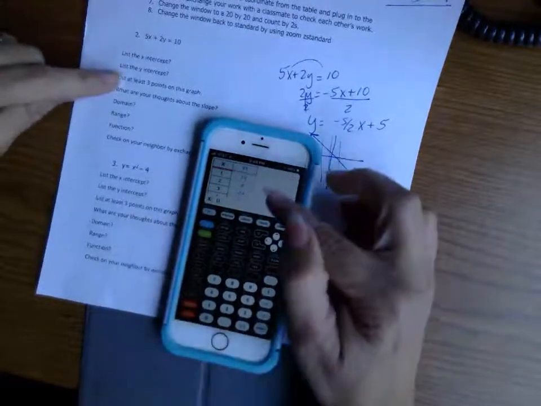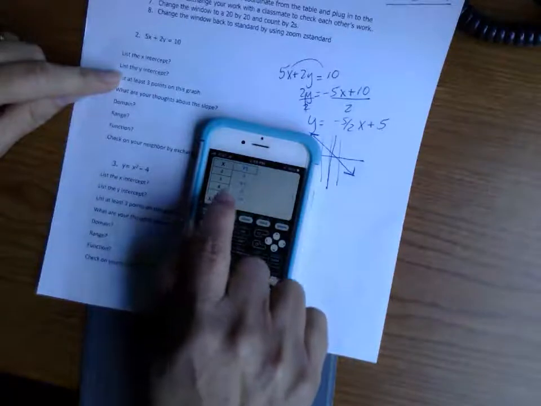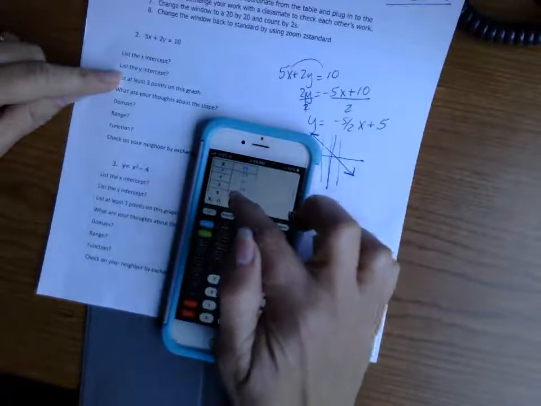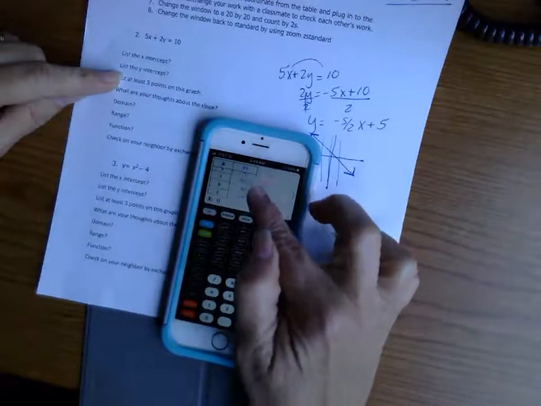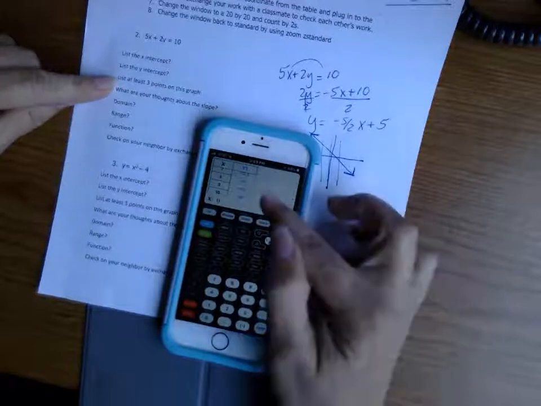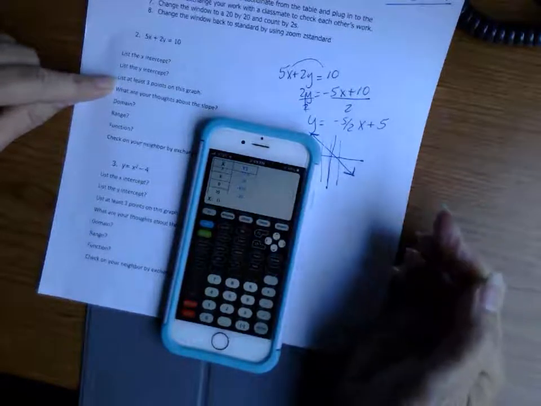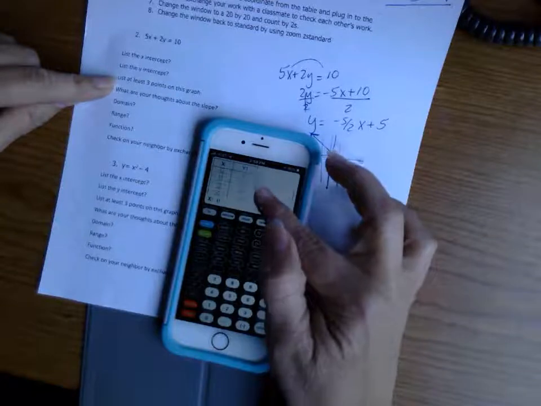List 3 points on the graph, so we can do that all day long. 4, negative 5; 5, negative 7.5. Just all of these would be x, y sample points that would be along this line. There are infinite of them. They just keep going.